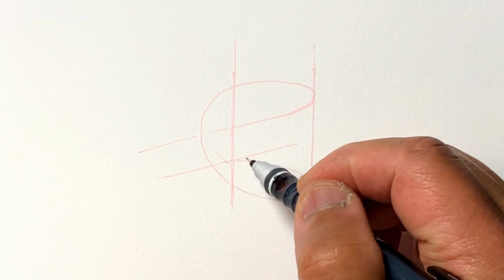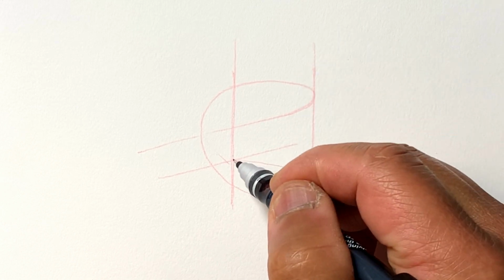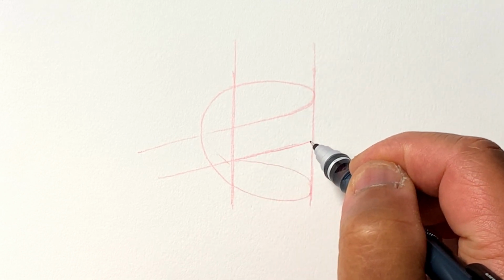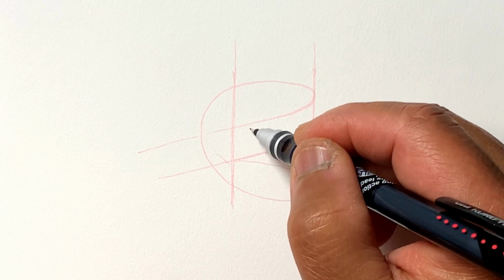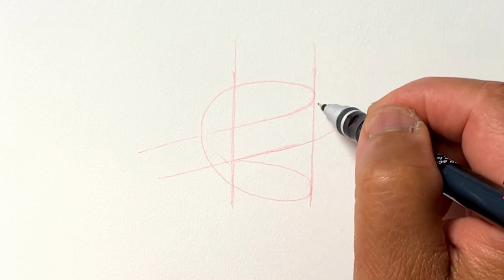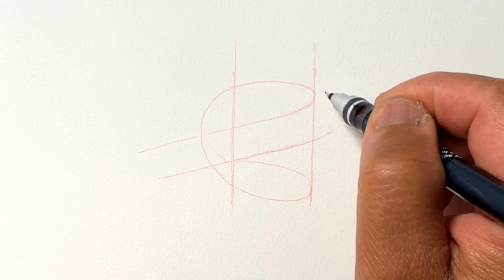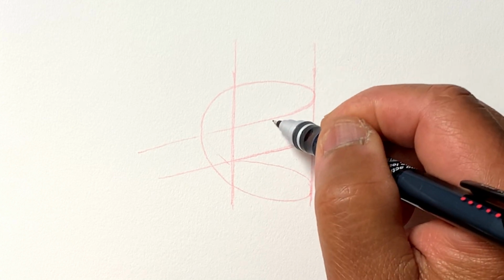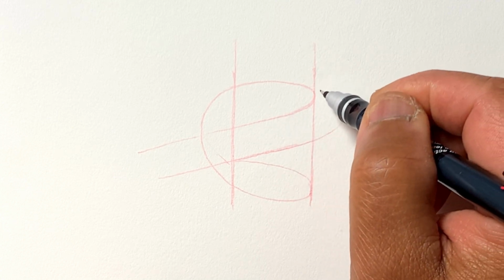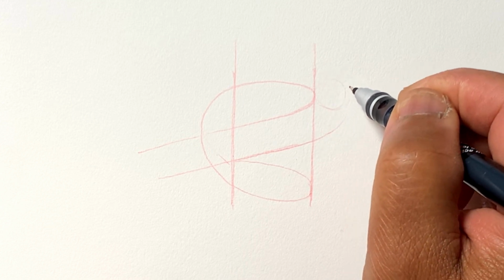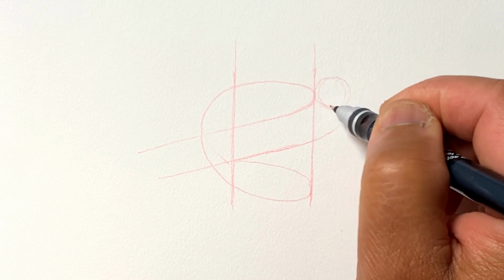So let's go ahead and make the full thickness again. From here we're going to go this way. Here's the thickness of the rope right here. As it goes around, you have to make sure that you go far enough that this thickness shows up right here. If we do a cross section of the rope, it'll be a circle here.